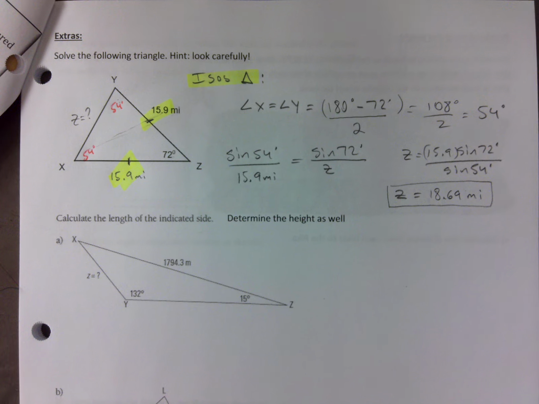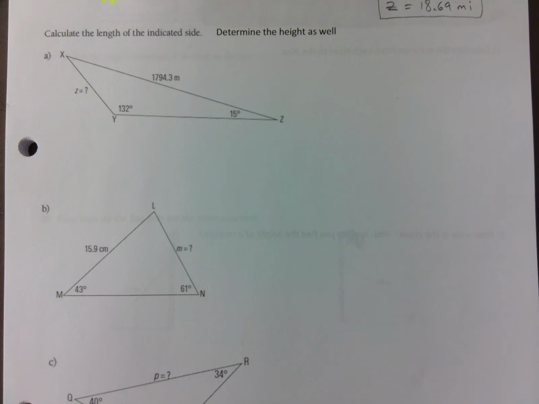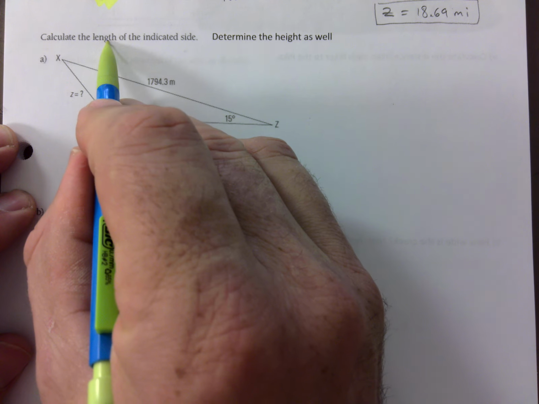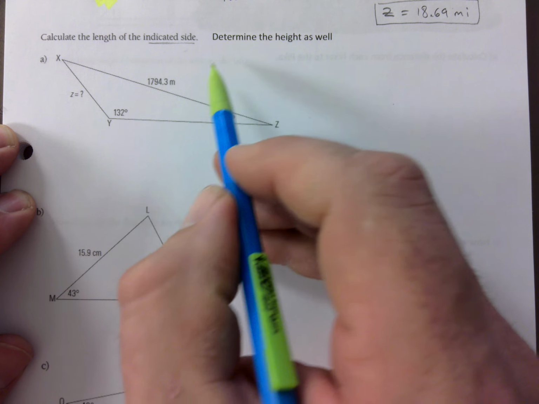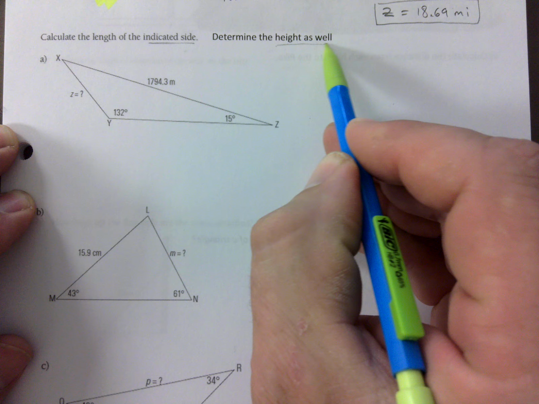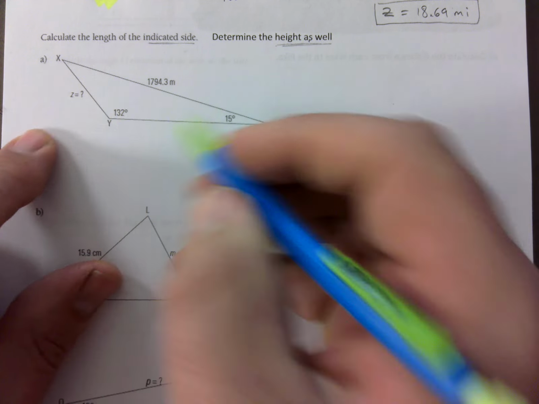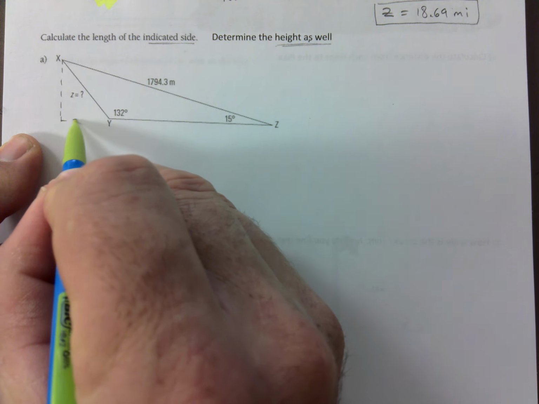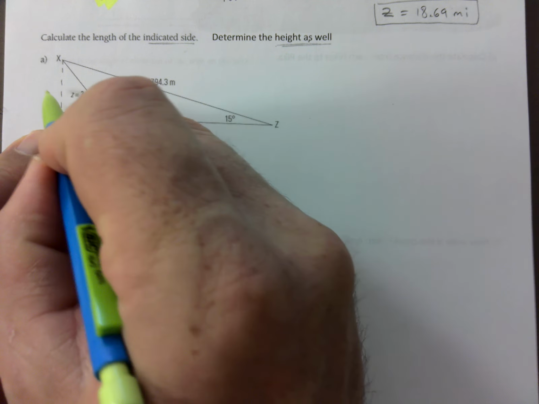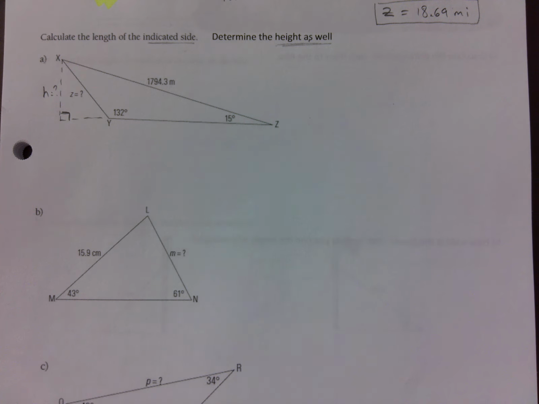So over here, A to C, I want you to calculate the length of the indicated side. So wherever there's a question mark, I want you to solve that. But then we're going to take it a step further and figure out the height of this triangle as well. Every single triangle, like this one right here, folks, the height is actually out here. You can actually sketch this in if you want. This is the height. So you're going to first find Z, that's the indicated side, then find the height using that shortcut I showed you.